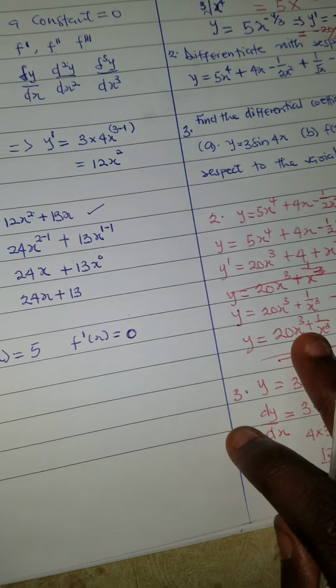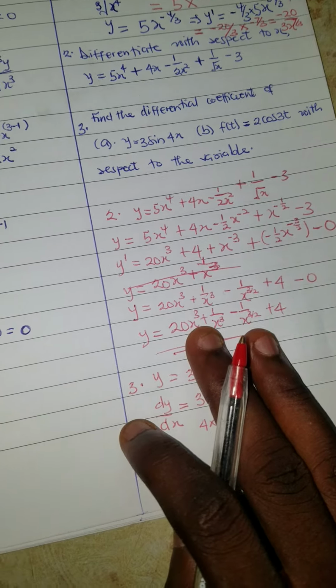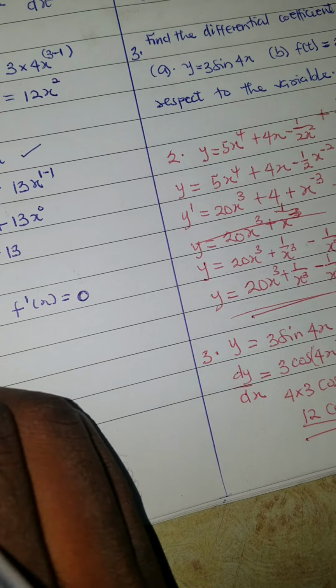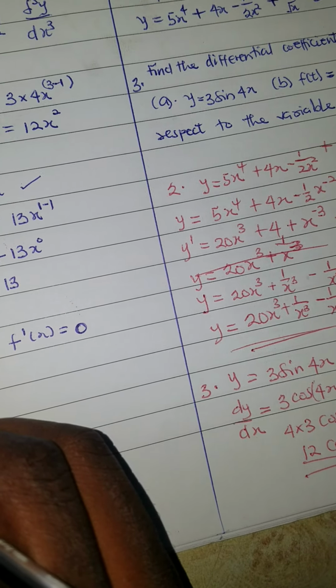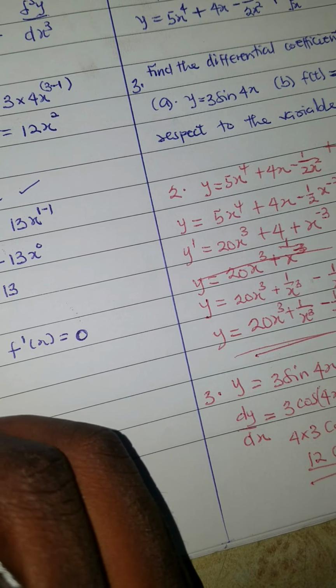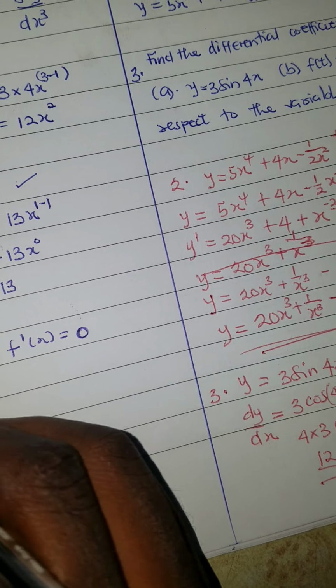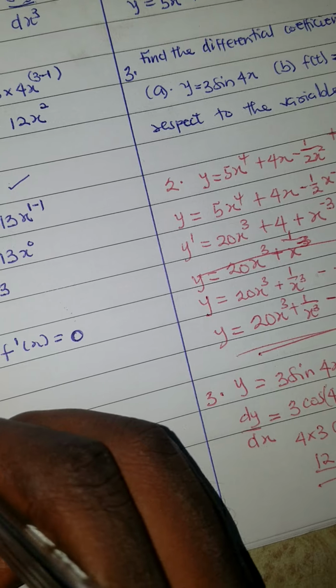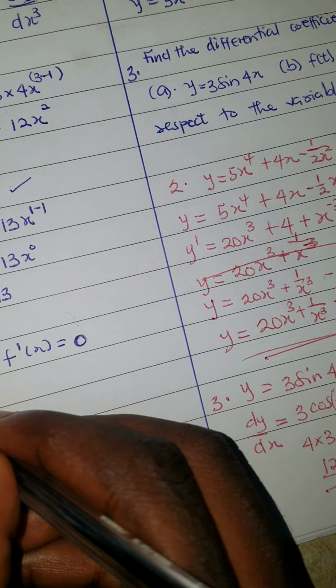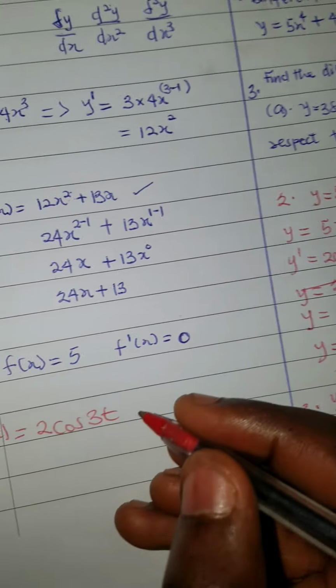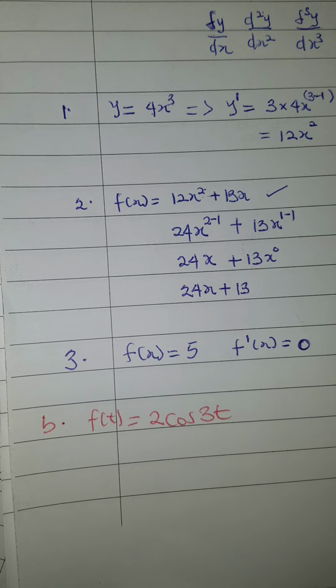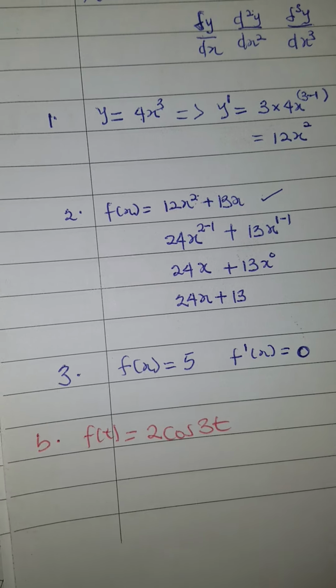Now example B says f of t is equal to 2 cos 3t.